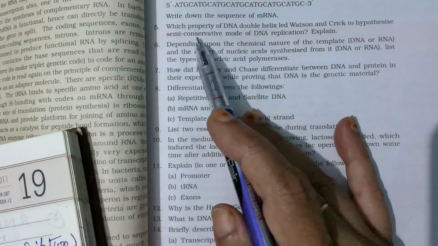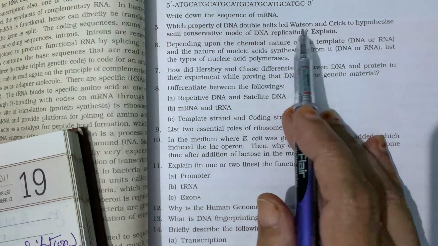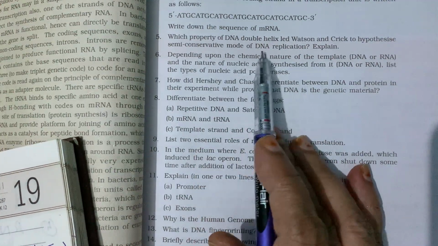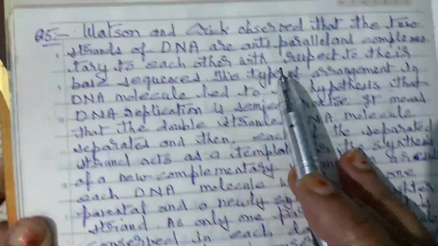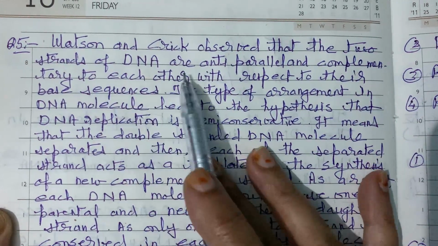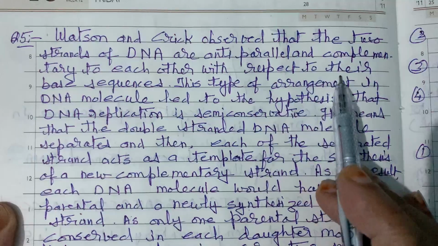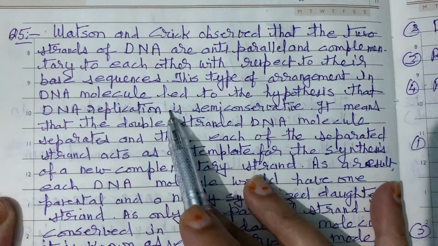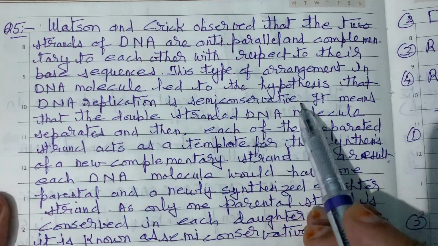The next one: which property of DNA double helix led Watson and Crick to hypothesize the semi-conservative mode of DNA replication? Explain. Now see here, Watson and Crick observed that the two strands of DNA are anti-parallel and complementary to each other with respect to their base sequences. This type of arrangement in the DNA molecule led to the hypothesis that DNA replication is semi-conservative.